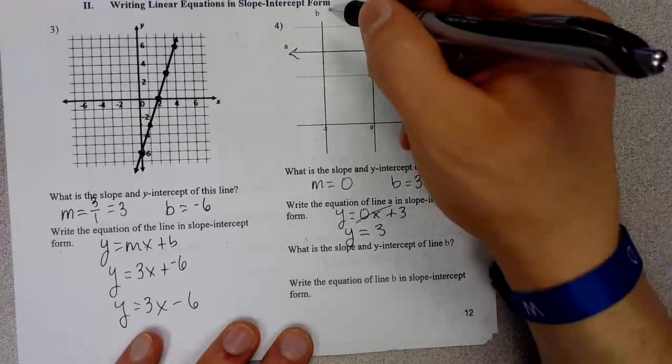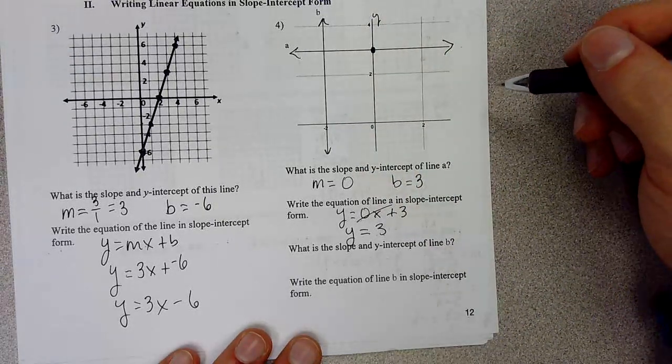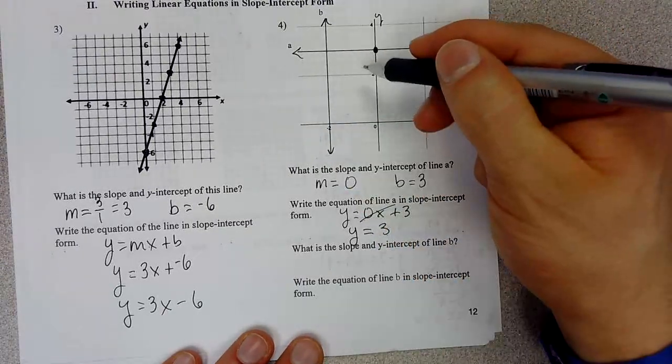For line B, though, once again, using a verbal description, we would say it's a vertical line. It's straight up and straight down.